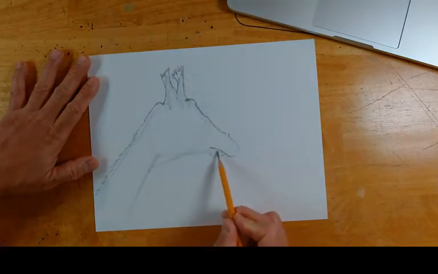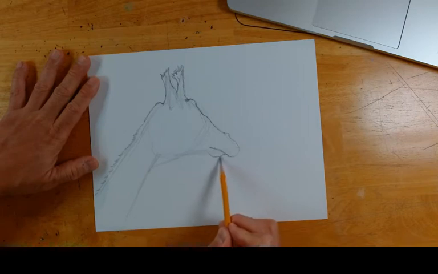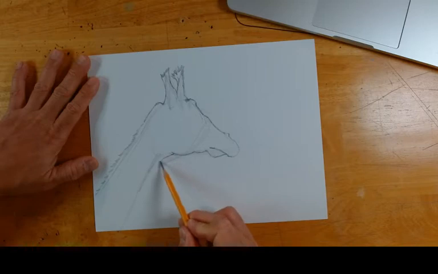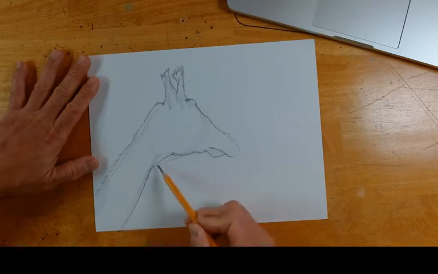It's kind of like an almond shape, and you notice the contour just dips and goes up, and then there's a muscle here where part of the skeleton dips again. And then it connects to the neck. Now the bottom of the neck undulates, curves down a little bit.